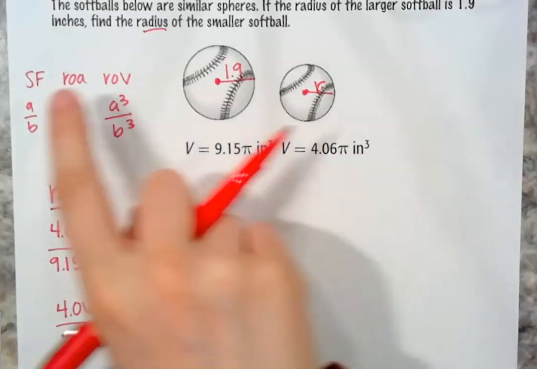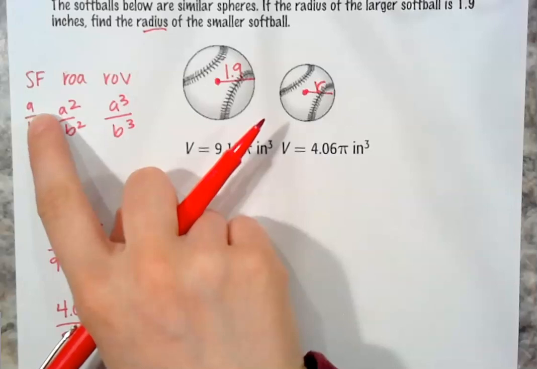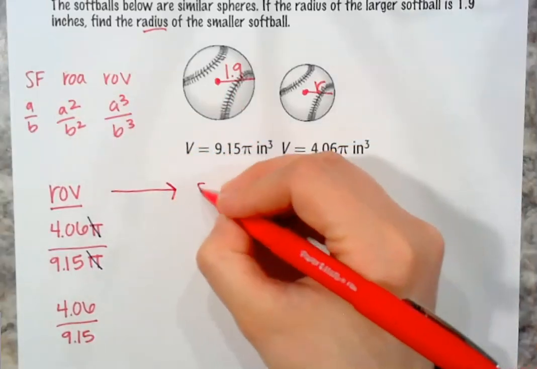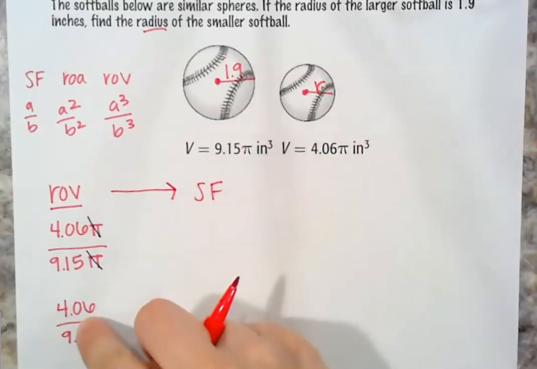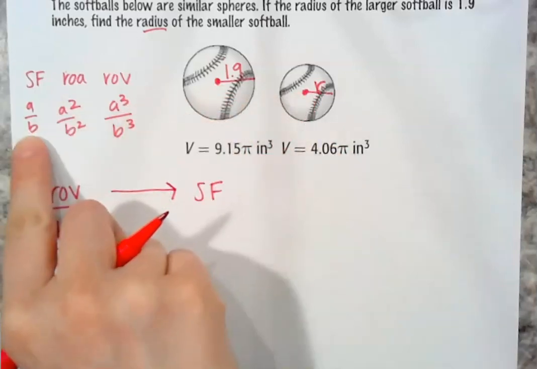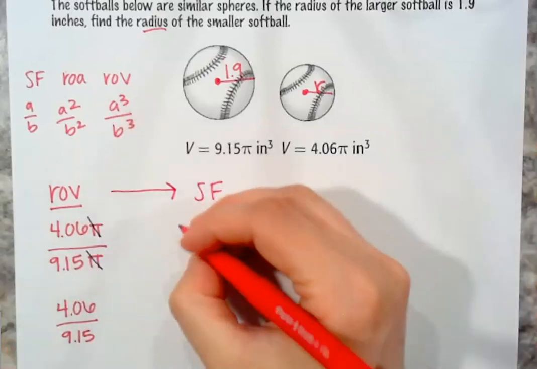So what's going to help me? My ratio of my areas or the scale factor? Scale factor. Okay, good job. So now, how do I get from the ratio of my volumes to my scale factor? How do I get rid of the power of 3? Take the cubed root. Good job.